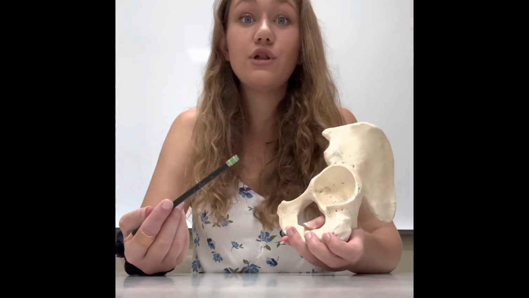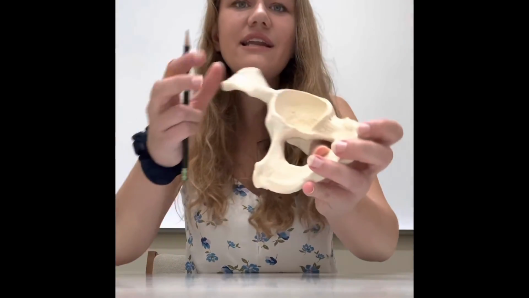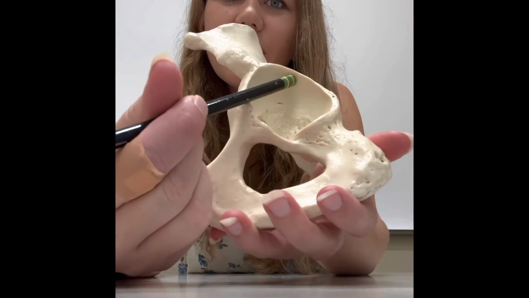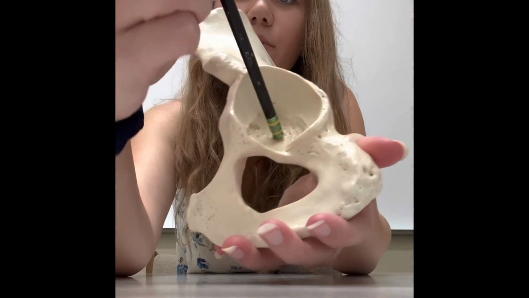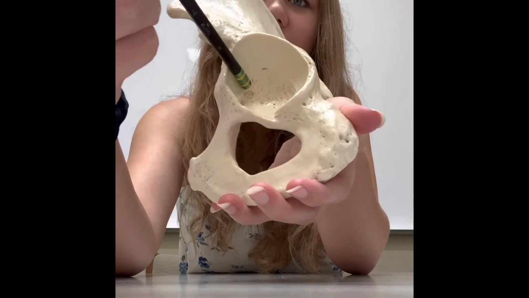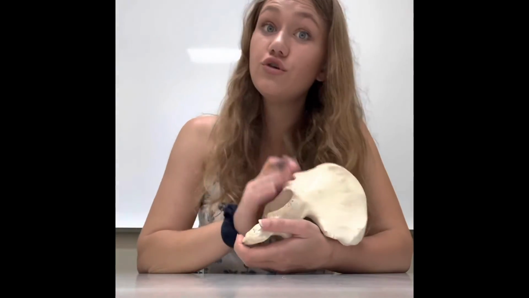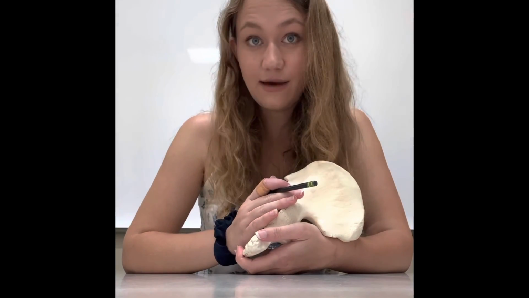That's your acetabular notch. And then if you really want to get into the specifics, you'll see that you have an indentation and then a drop right here. So you go down and then it gets a little rough and a little deeper right there. That would be your acetabular fossa. But usually this is just referred to as the acetabulum, okay?